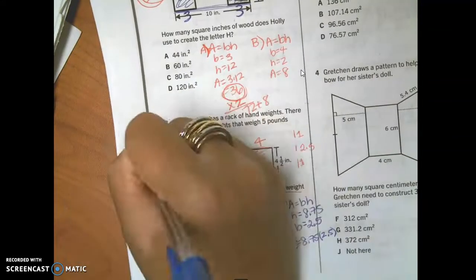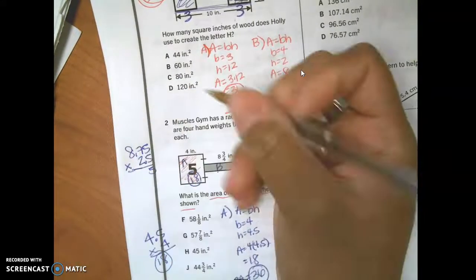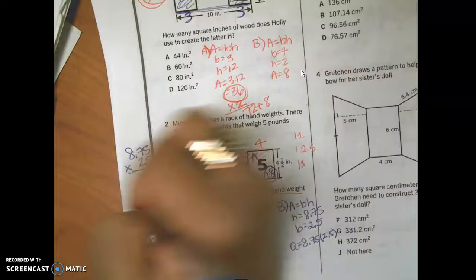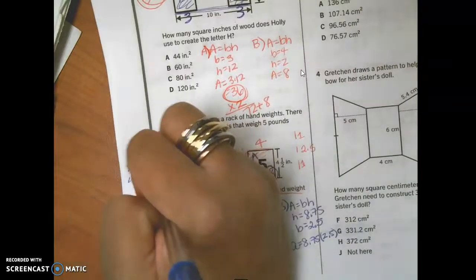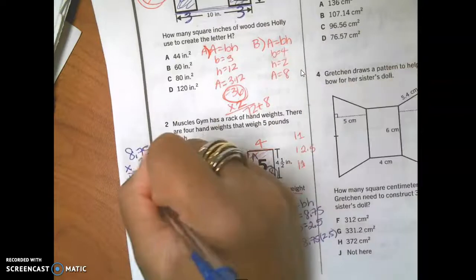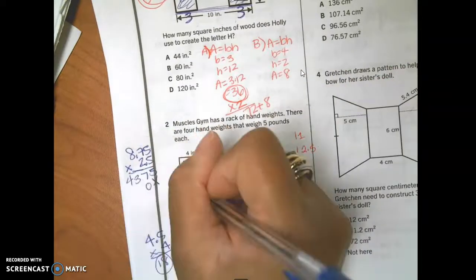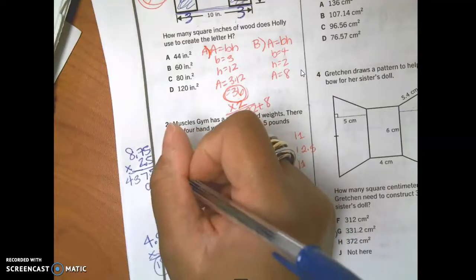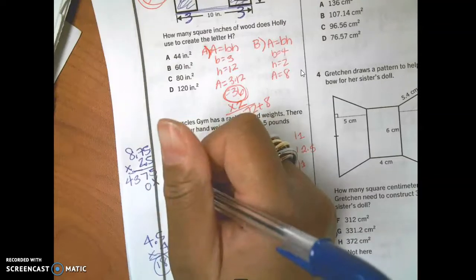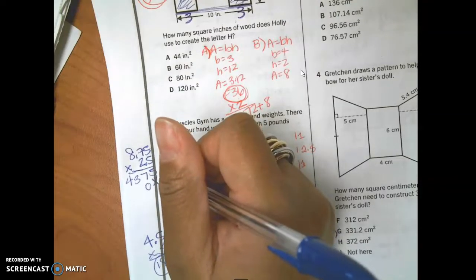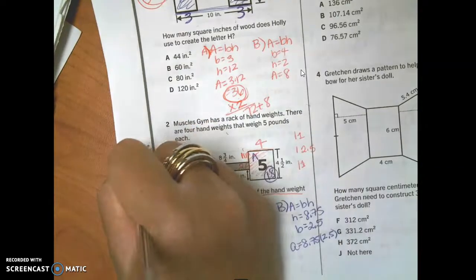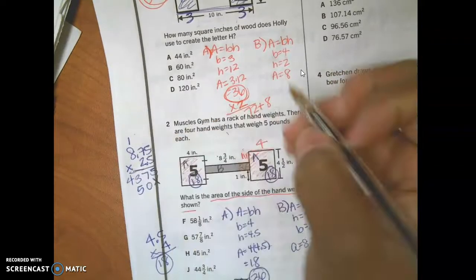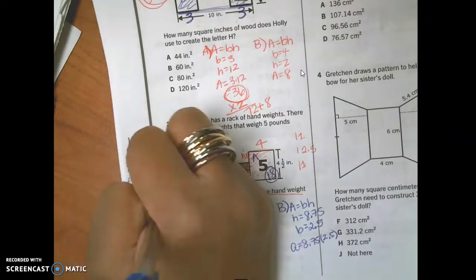5 times 5. 5 times 7 plus 2. 5 times 8 plus 3. 43. Good. 2 times 5, 10. 2 times 7, 14, plus 1, 15. 2 times 8, 16 plus 1, 17.